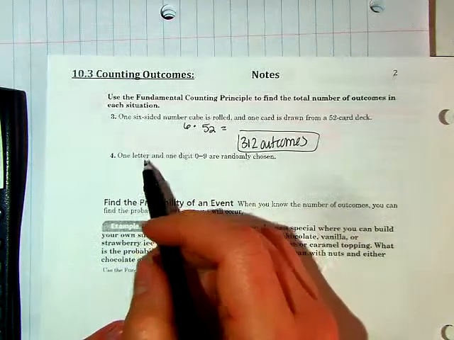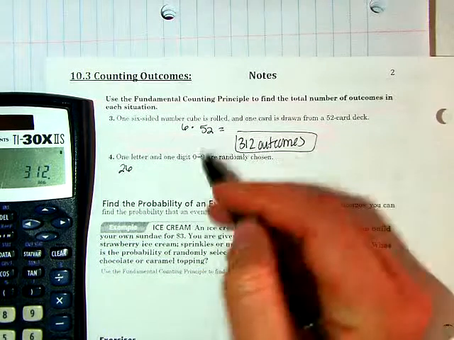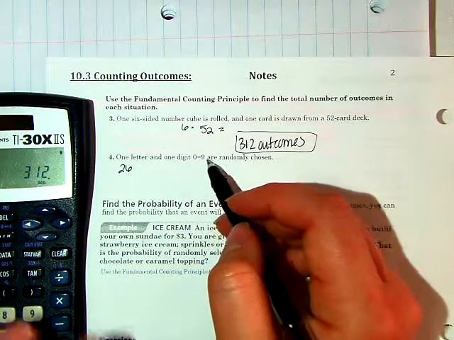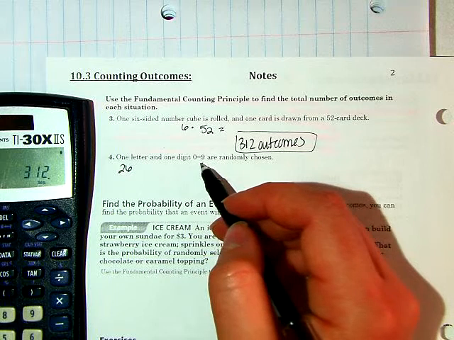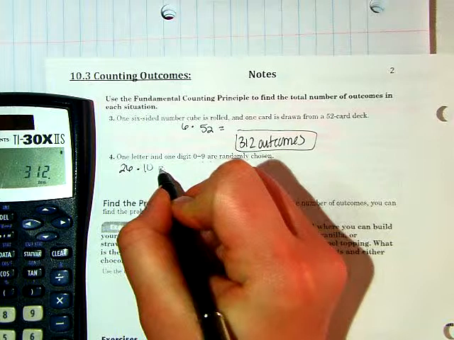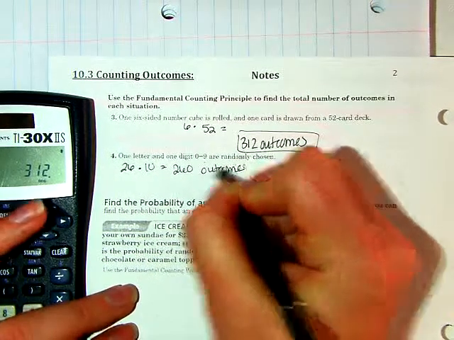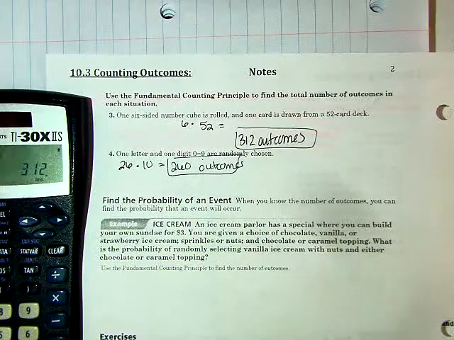One letter, so if we're talking about the English alphabet, there are 26 letters, and 1 digit from 0 to 9. Careful here, 1 to 9 would be 9, including 0 is 10 digits. So if we multiply by 10, we get 260 outcomes.